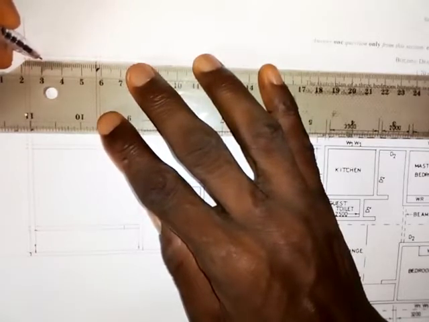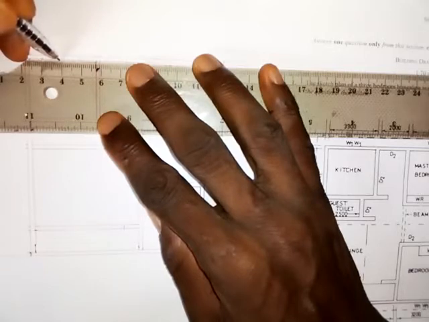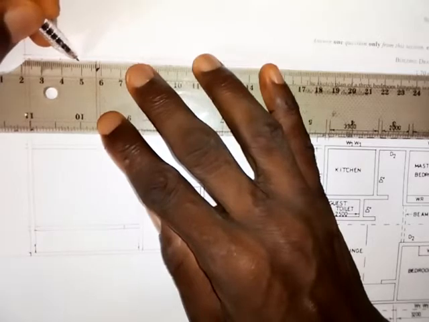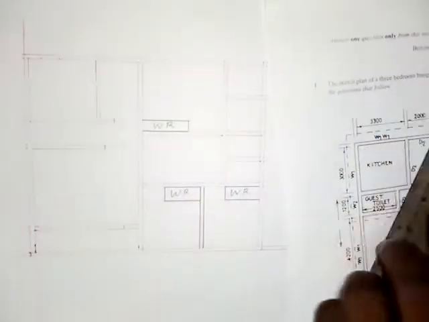Then W1, don't forget that the width is 900. 900 by 100 will give us 9, so I'm taking a measurement of 9. Then I will leave a space of 1 millimeter between the two windows for the frame that separates the two windows. Then I will take a measurement of 9 millimeters. So let's look at how this is going to look.